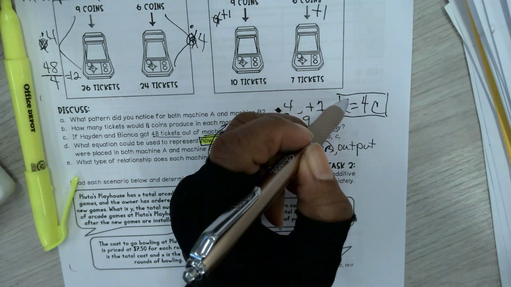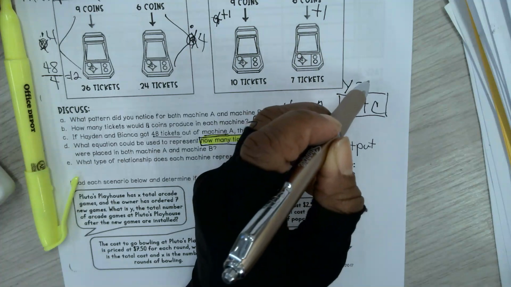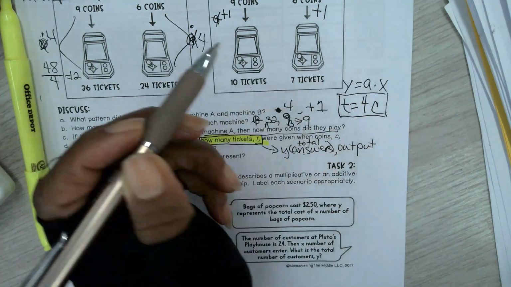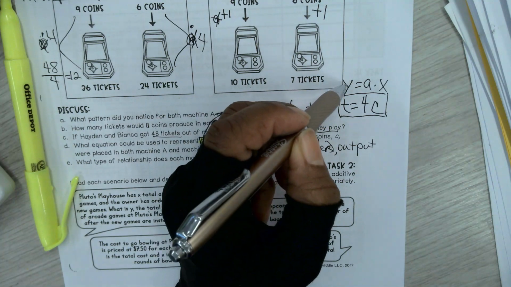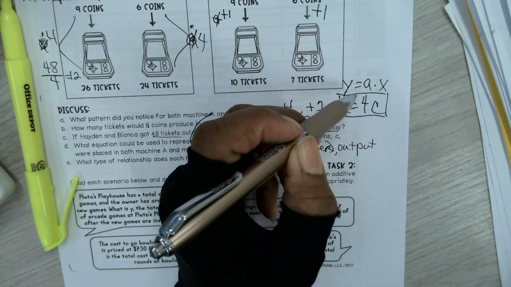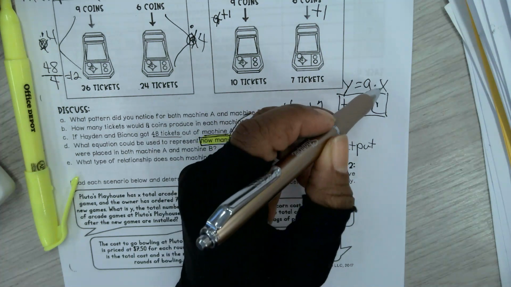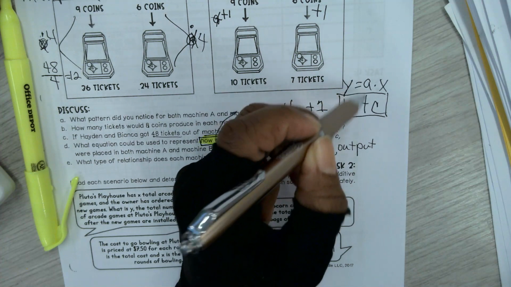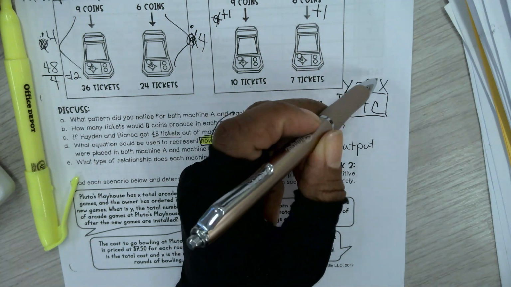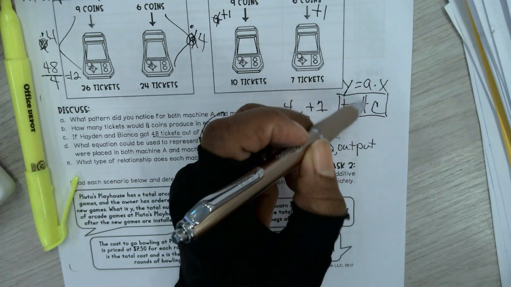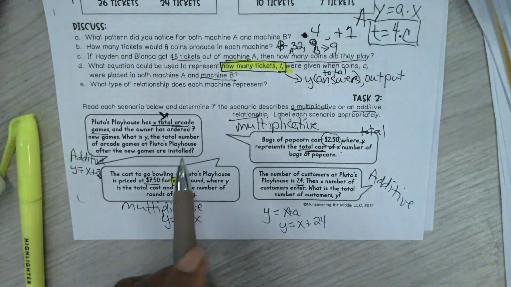Sitting right there. Y equals A times X. Yeah. A times X. Thank you. I'm wondering why y'all are not catching this. See, this is the answer and this is the input. This is the multiplier. That's the number that doesn't change. No matter what number we input, we're always going to multiply it times this 4. Okay, so let's just review this.